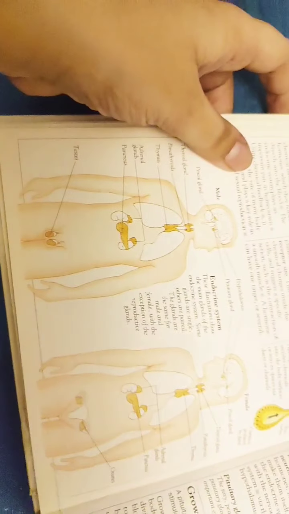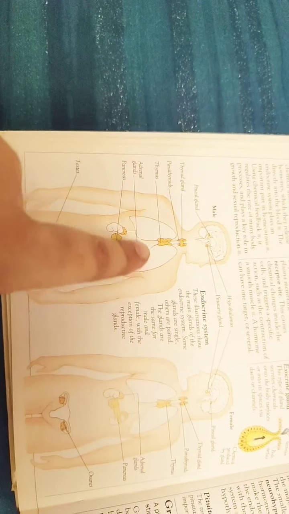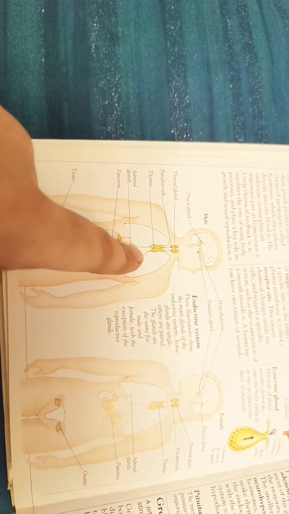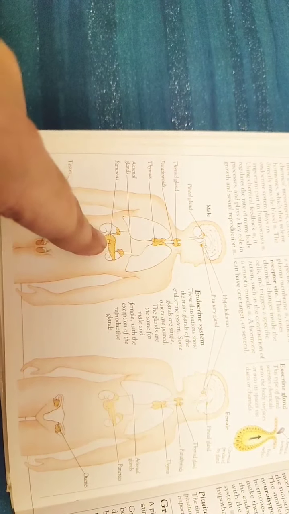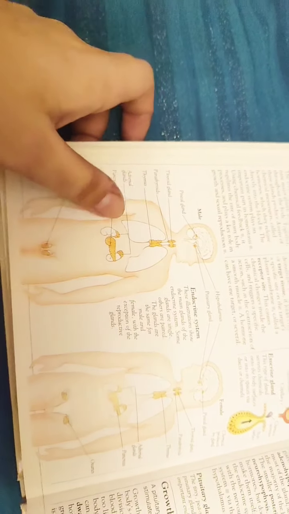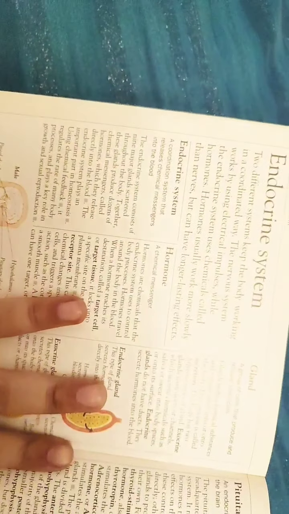So this is the chest, where you will say lungs, and these are the kidneys, and then the urethra and everything.